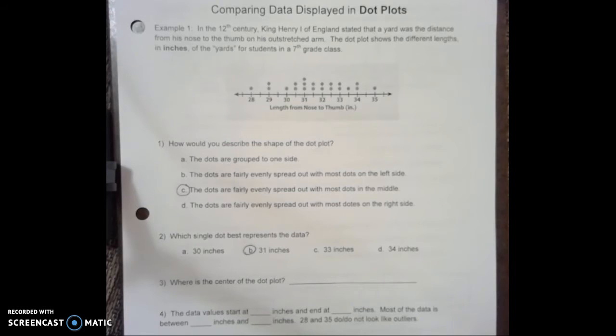It might be helpful for some of you to actually create a list of the data using the dots on the dot plot. Take a moment if you would like to make your list right now, or see if you can figure out what the middle of the dot plot is going to be. The center of the dot plot in this example is going to be 31.5 inches.